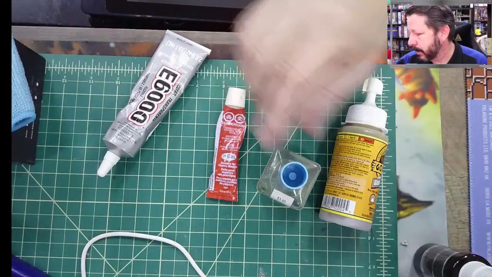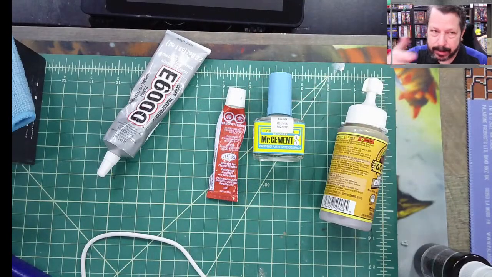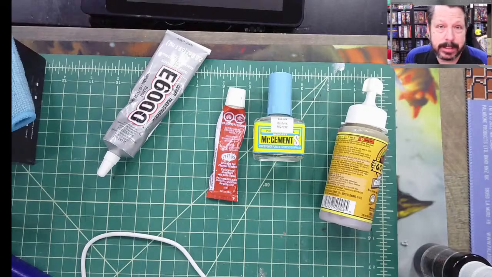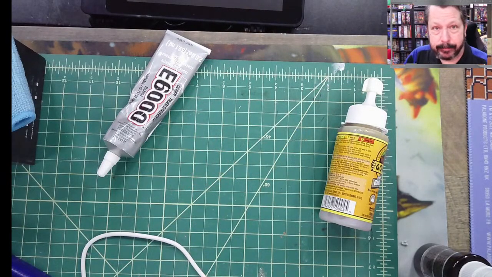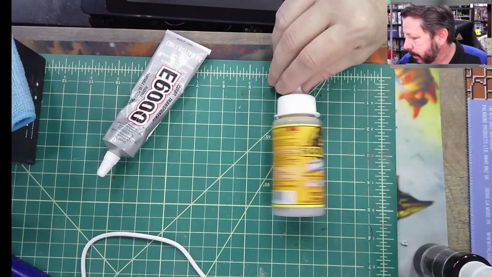So don't go get this kind of stuff or grab it out of your other hobbies and think it's going to work, because it's pretty much not going to work at all with FDM printed stuff. So don't get these, or at least get them for your models, but don't think that they're going to glue your plastic stuff together that you printed.